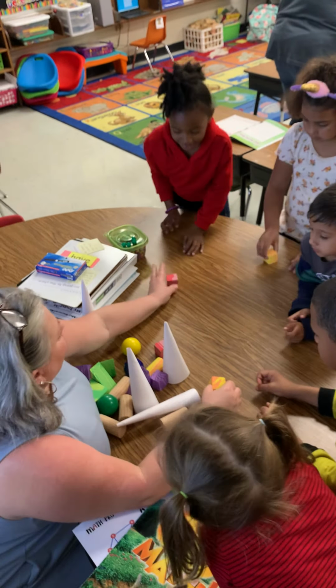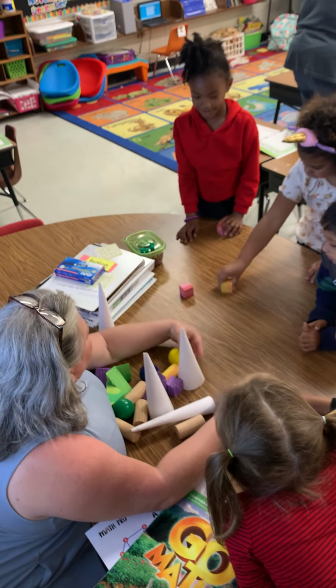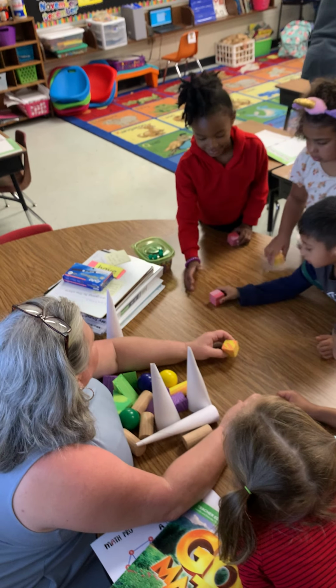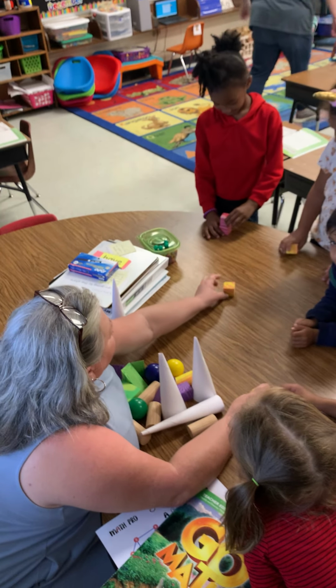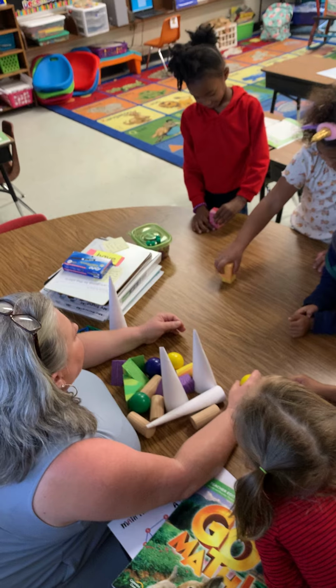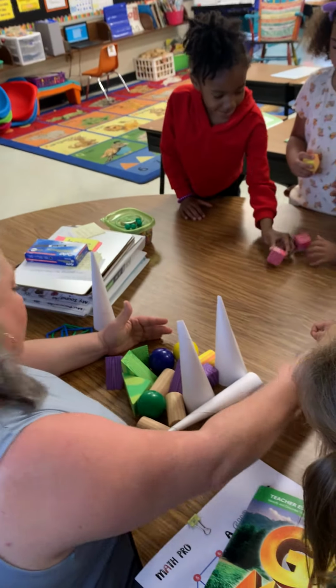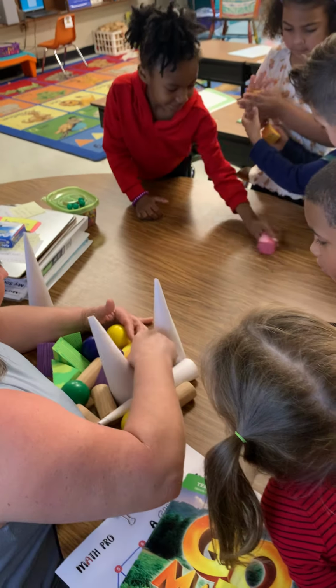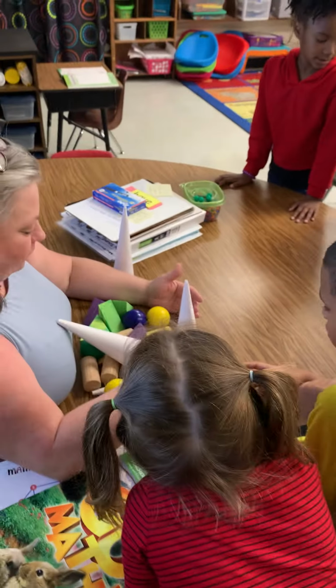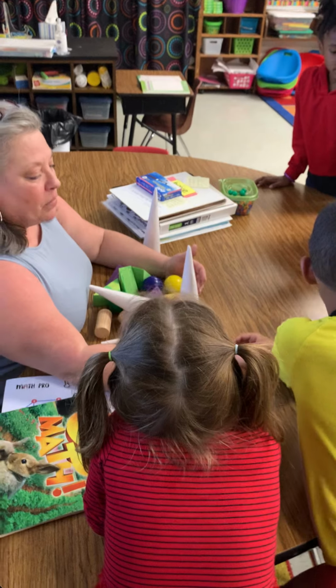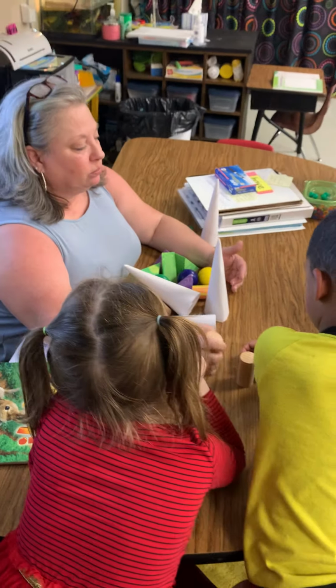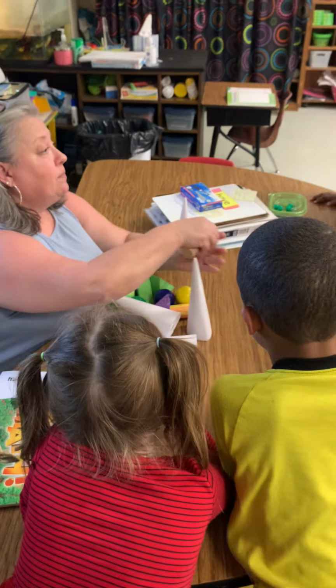Now I want you to see if it'll stack. Do you know what stack means? Yes. Yeah, see if that'll stack. Will it stack? Yeah. All right, pass it to Aiden and Gavin. I got more. All right, I'm going to give it to him.